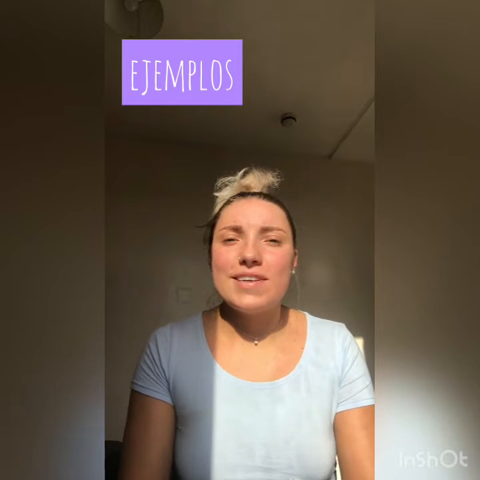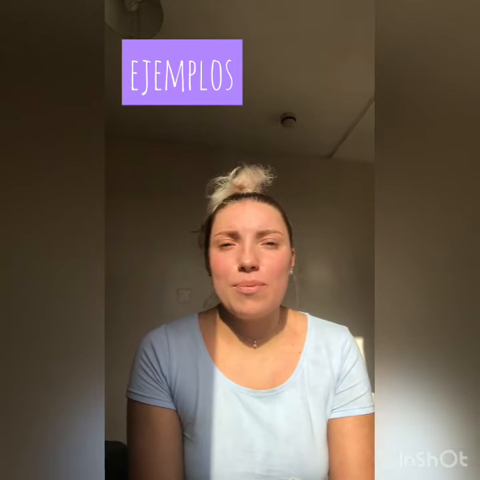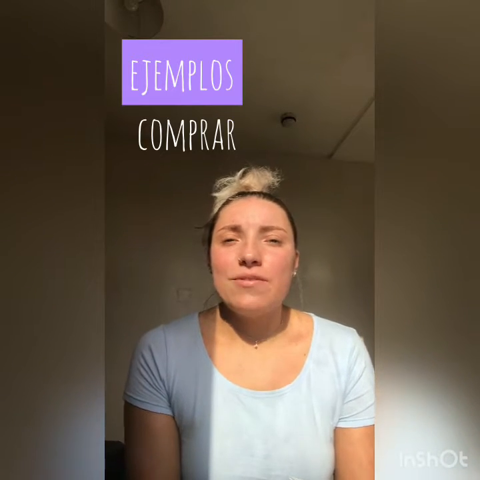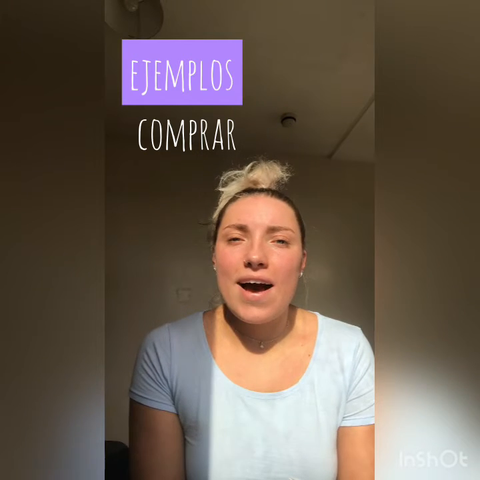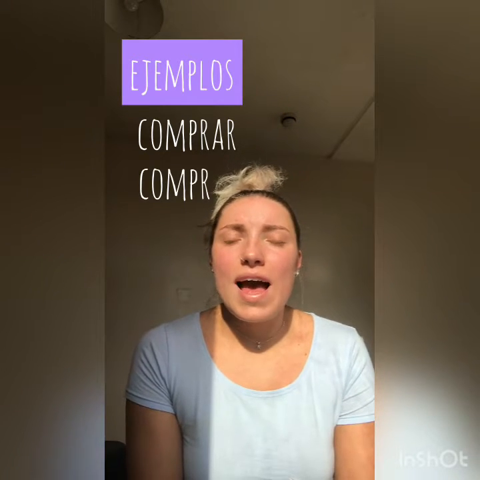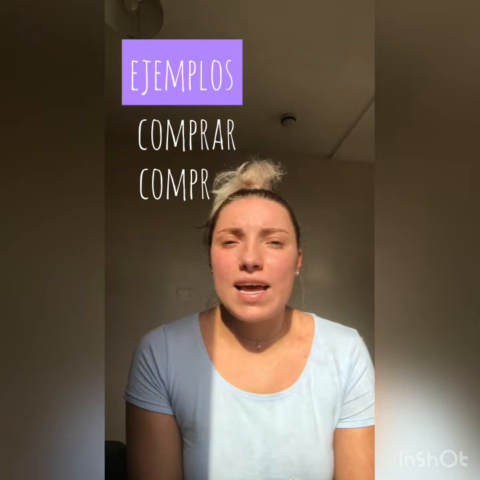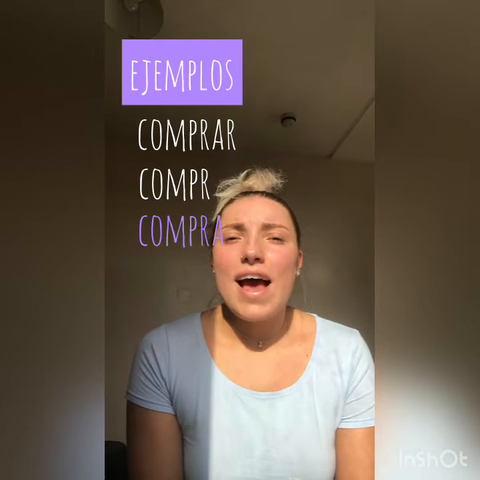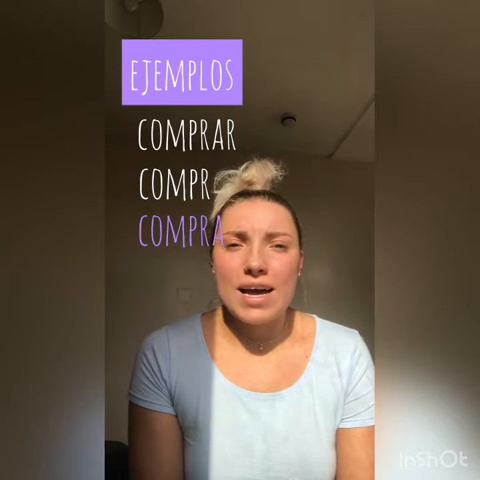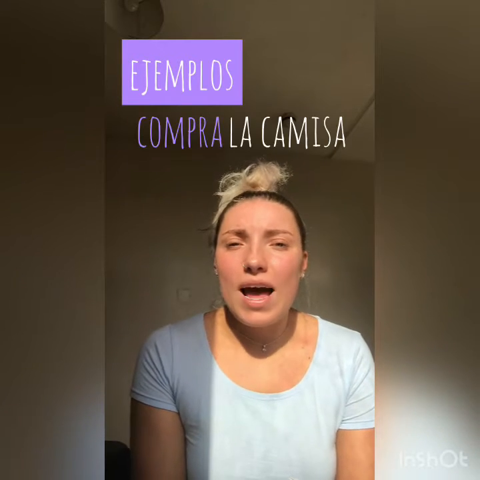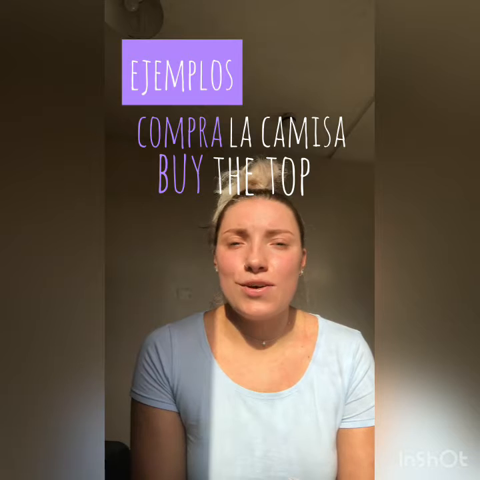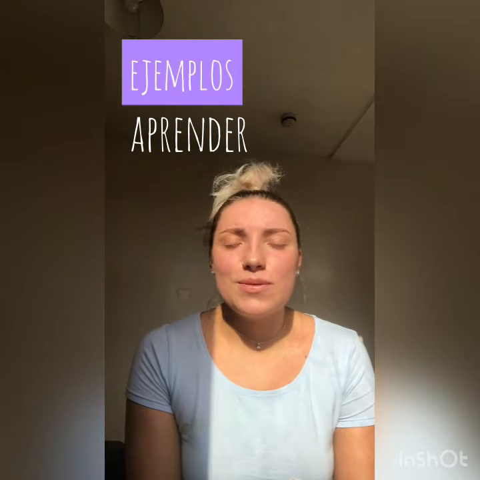Algunos ejemplos, so some examples. If we take the AR verb comprar, that is the infinitive, we take off the AR, so we are left with compr, and this is the stem. We then add the él or ella present tense ending, which is compra. So the imperative will be compra, and in a sentence we can say compra la camisa, which means buy the top, buy the t-shirt.